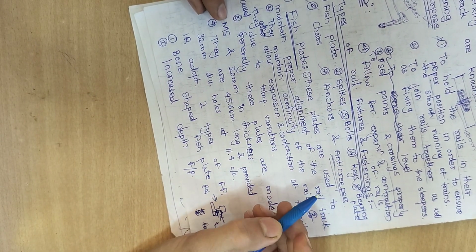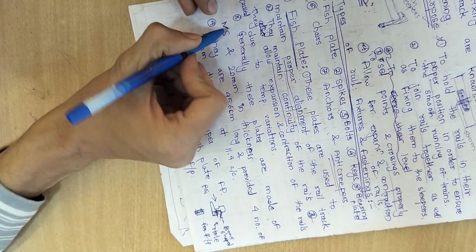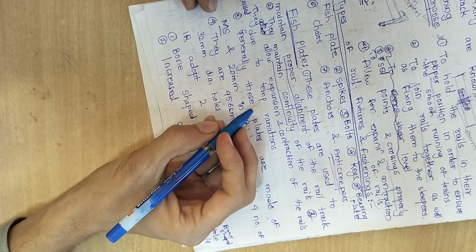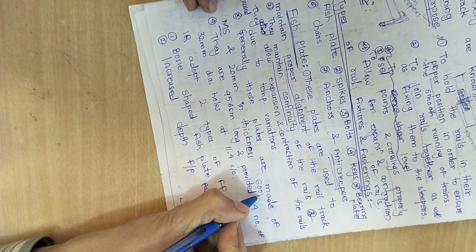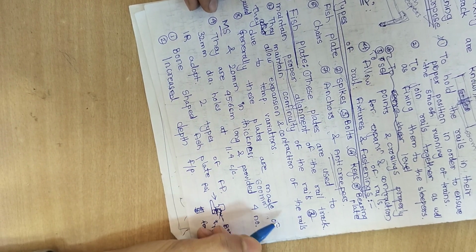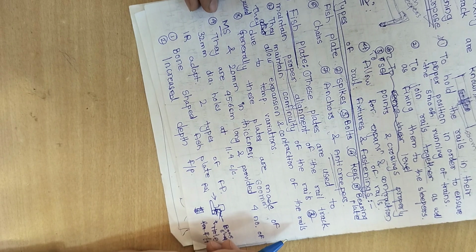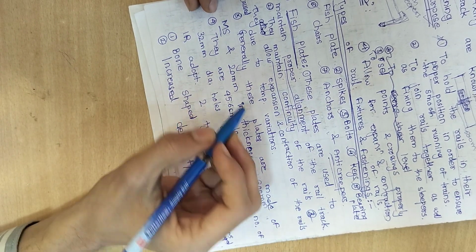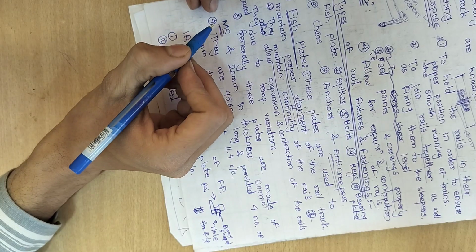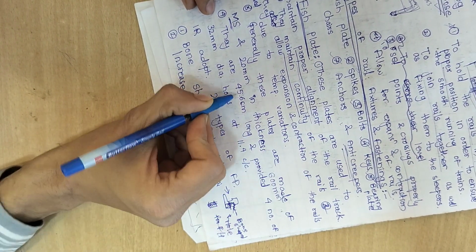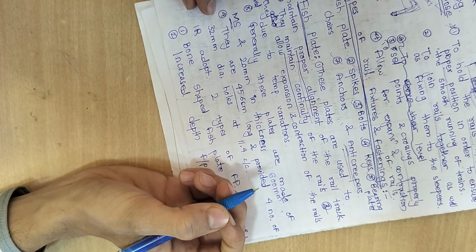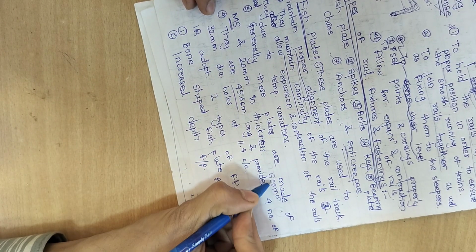Third point is generally these plates are made up of MS, that is mild steel, and 20 in thickness. 600 shall be the length of the fish plate.